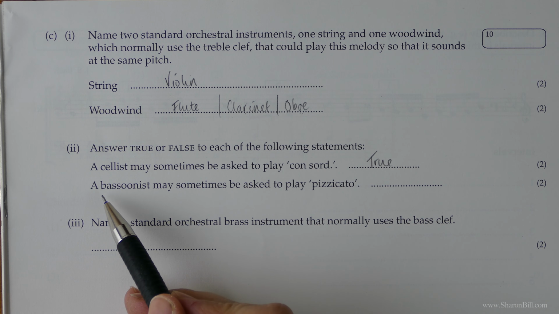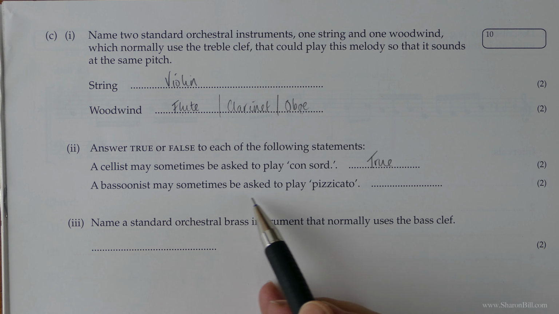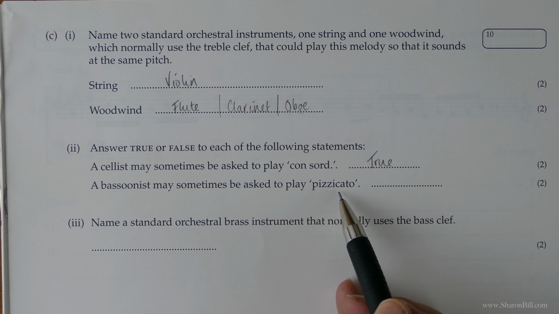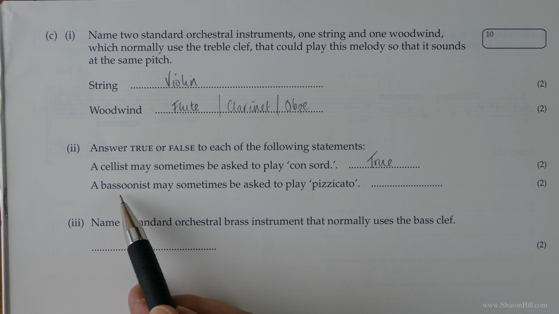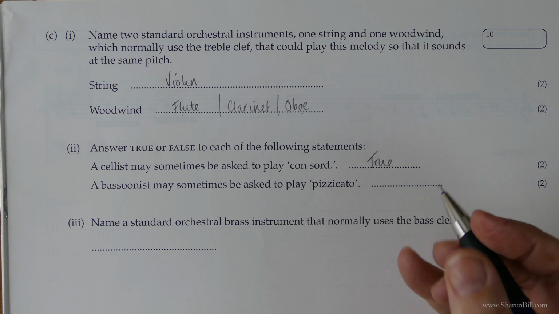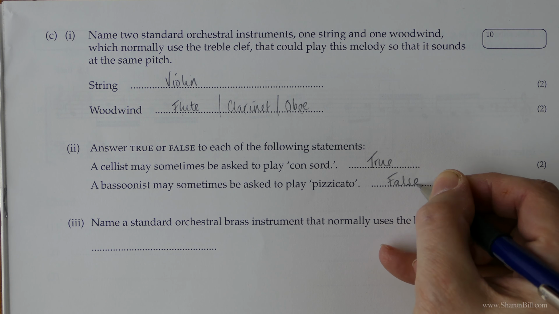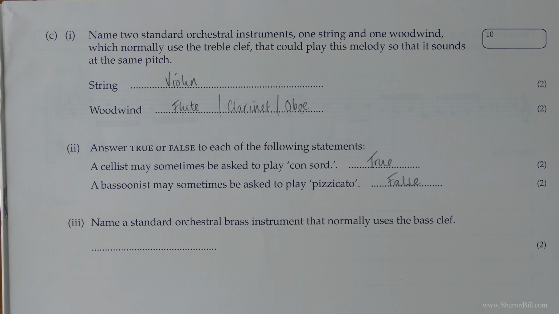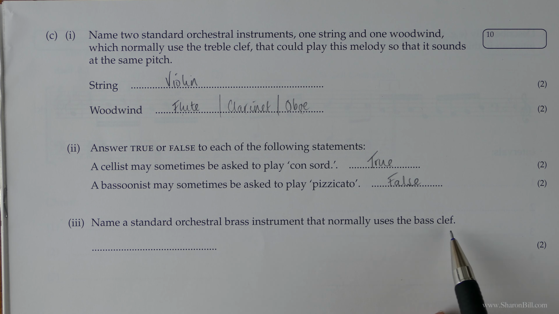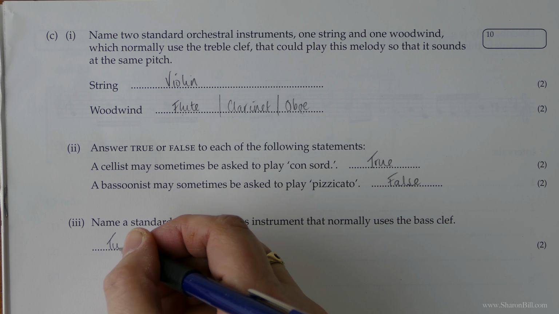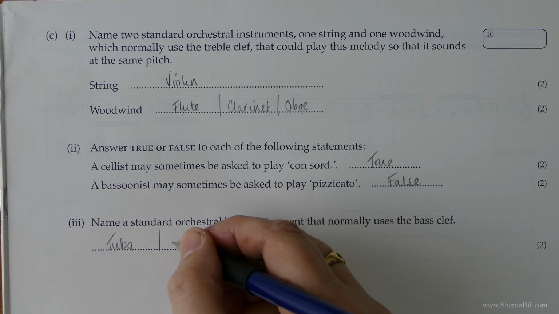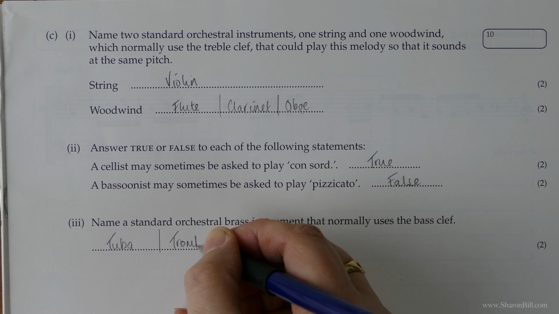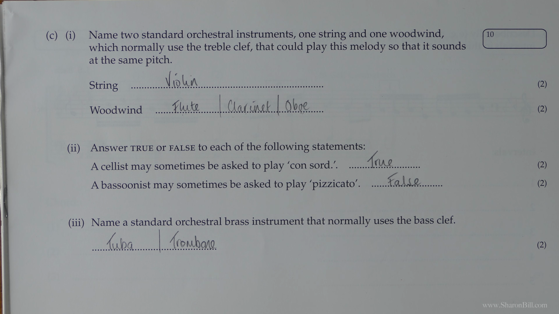Now we're also asked here, is a bassoonist sometimes asked to play pizzicato? Well, pizzicato means pluck the strings, and as a bassoon is not a string instrument but it's a woodwind instrument, that's not possible, and so that's false. There we go. And then just generally speaking, we're asked to name a standard orchestral brass instrument that would usually use the bass clef. Well, the obvious choice there, I think, is tuba. I guess also you could say trombone.